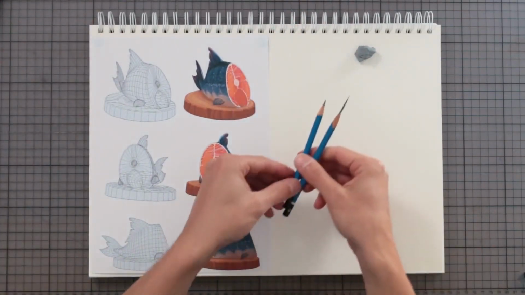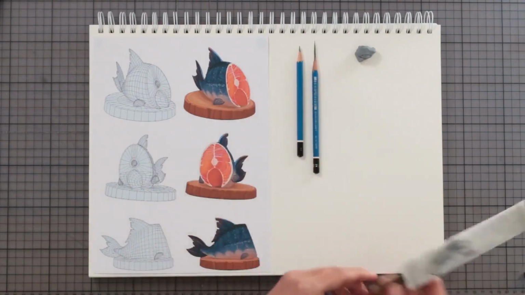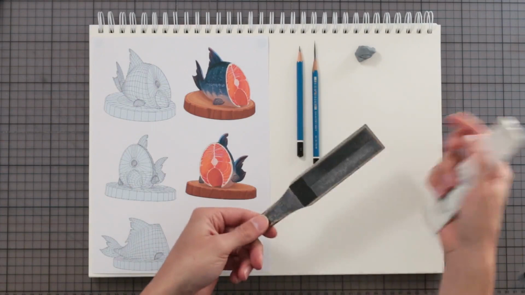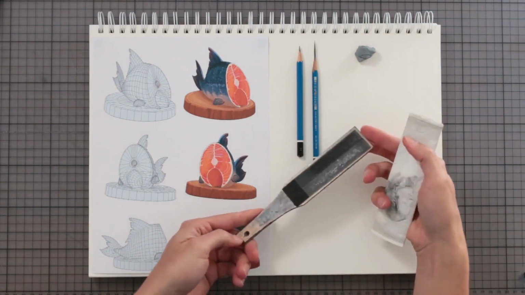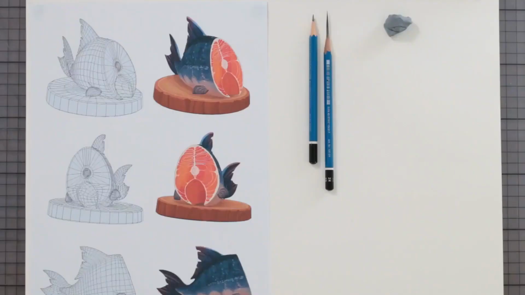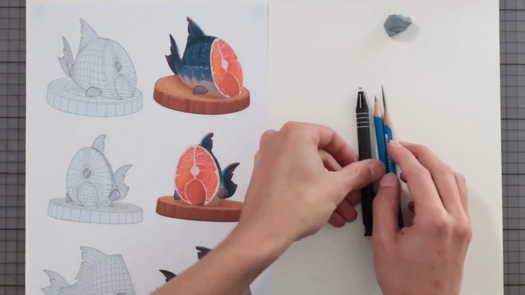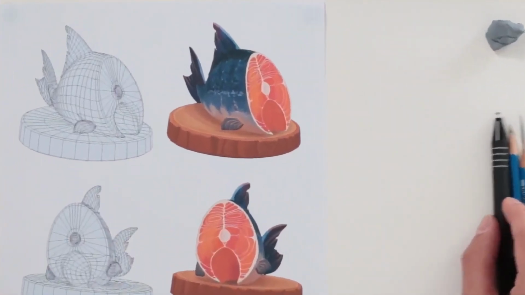Now, the tools I'm using are a 2B pencil and a sharp 2H pencil. I have this sharpening pad if I need to sharpen, especially the 2H pencil. And then maybe a mechanical eraser, like this, for some cleanup work. But these are my tools.